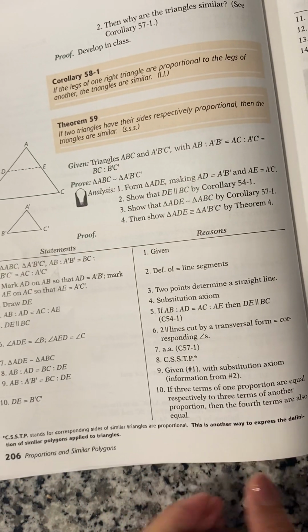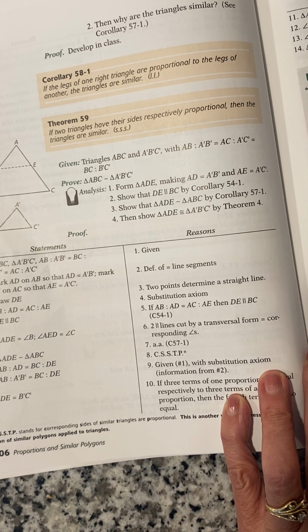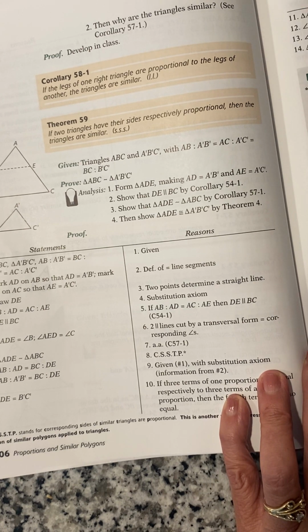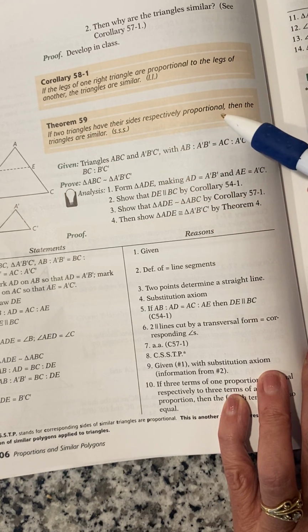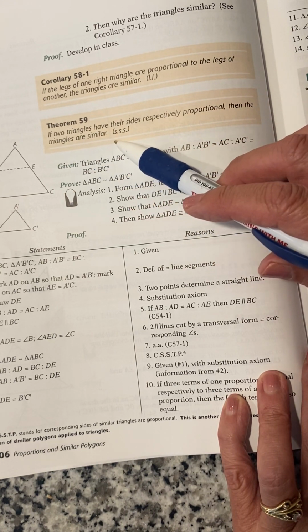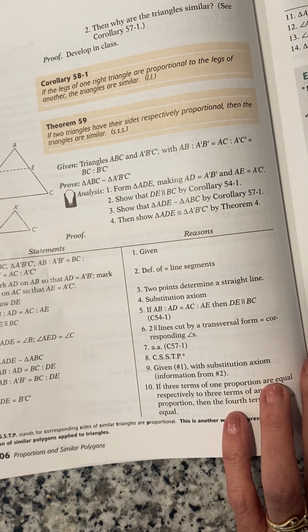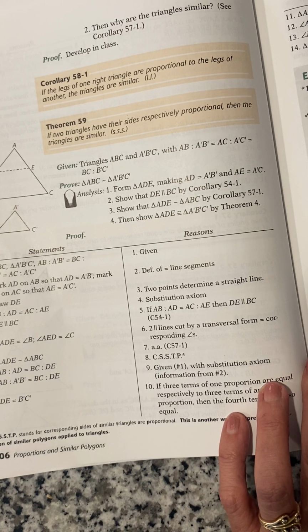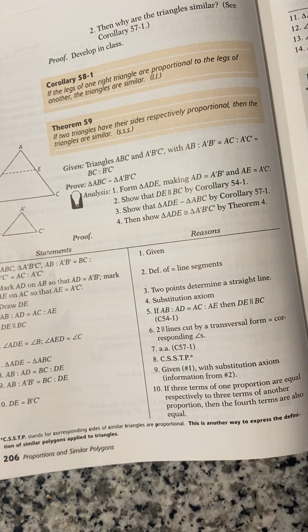Familiar, isn't it? On to corollary 58.1, which says if the legs of one triangle are proportional to the legs of another, the triangles are similar. So if you have two legs of a right triangle that are proportional to two legs of the other one, it's the same way, only you're using a right triangle. So if two triangles have their sides respectively proportional, then the triangles are similar. This is called side-side-side. If all the sides are proportional, then they're all similar. Okay? I hope you got that.